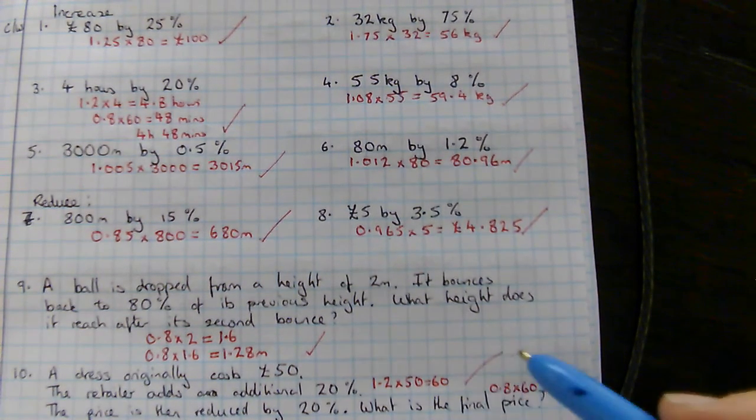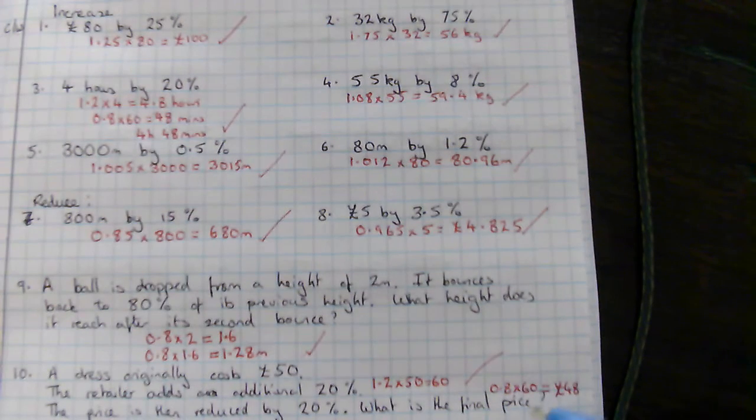We then reduced by 20%, so 0.8 times £60 gave you £48. The reason why we end up with a different amount from what we started with is because we're reducing the same percentage of a larger amount. We're reducing by 20% of £60, whereas we only increased by 20% of £50. So the price ends up actually being lower than the original cost.